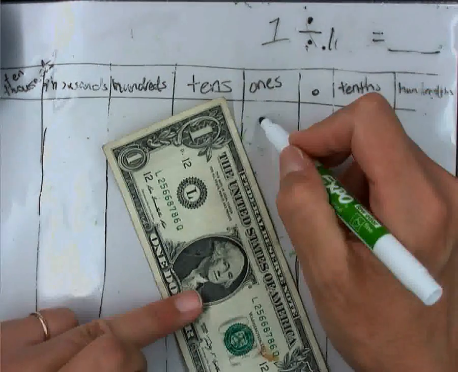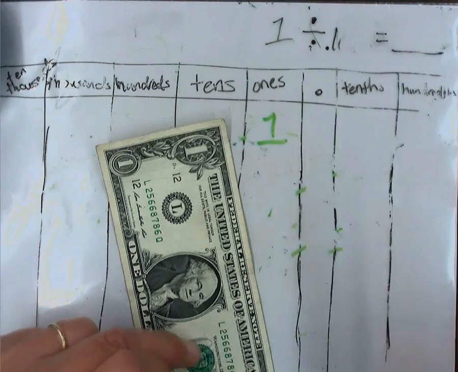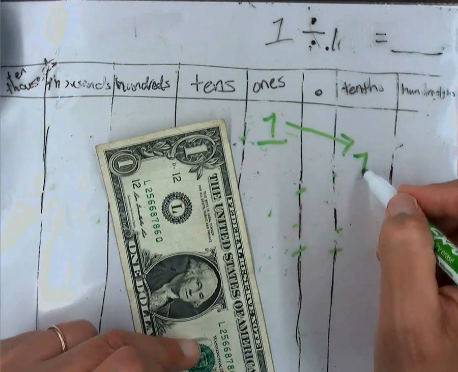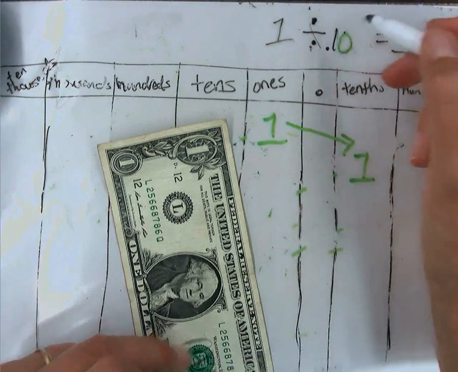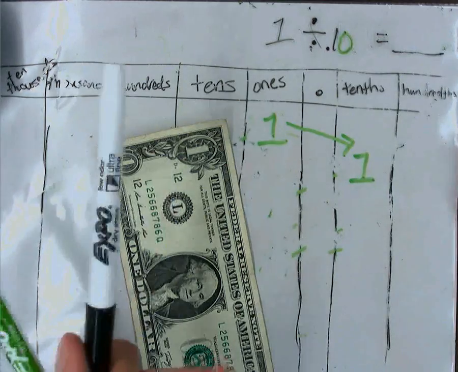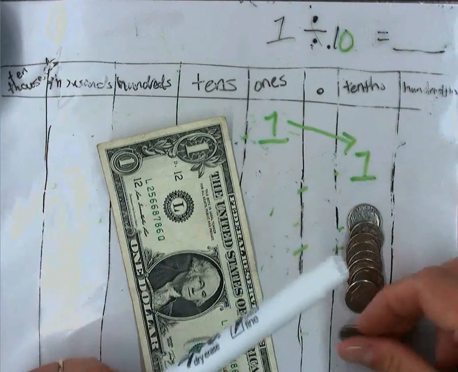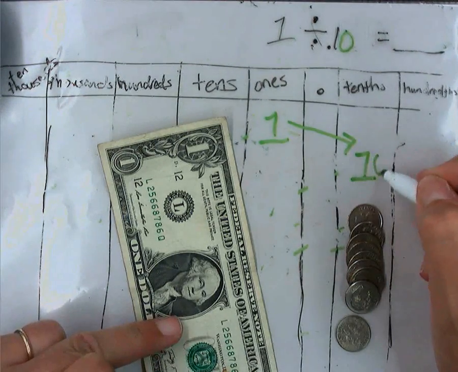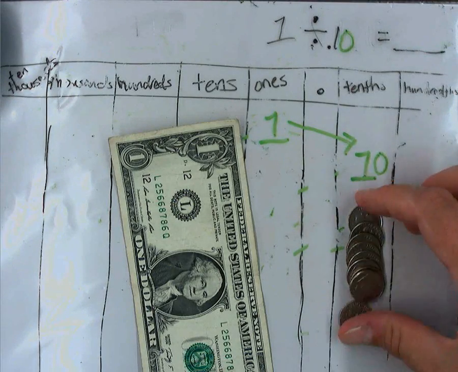So we're starting with 1 here in the 1's place. We're going to lose a place value. And so if we go from being 1 whole, we know that that's actually going to be 10 of these, 10 tenths, so it's going to be 10 dimes.